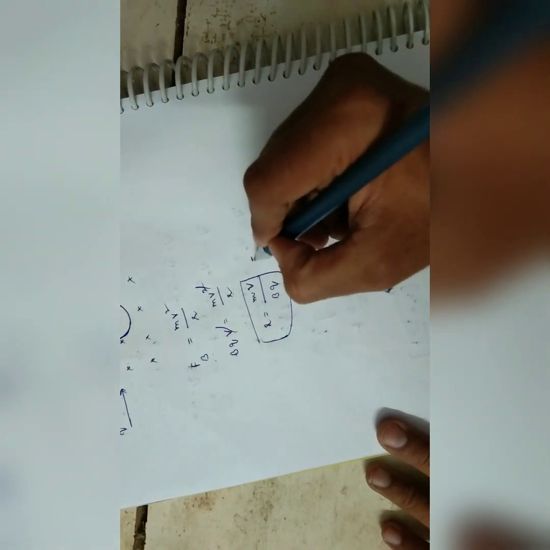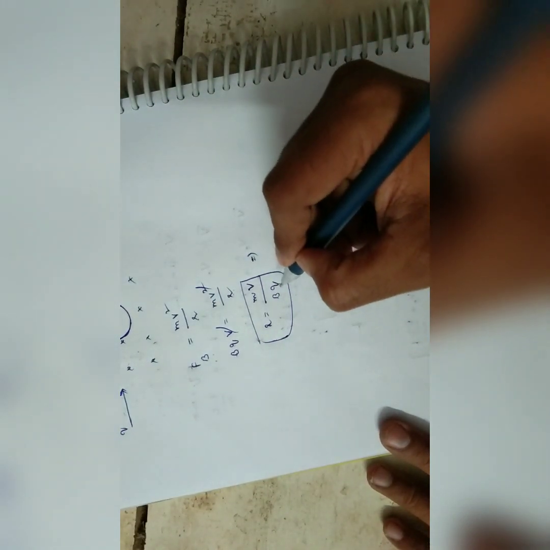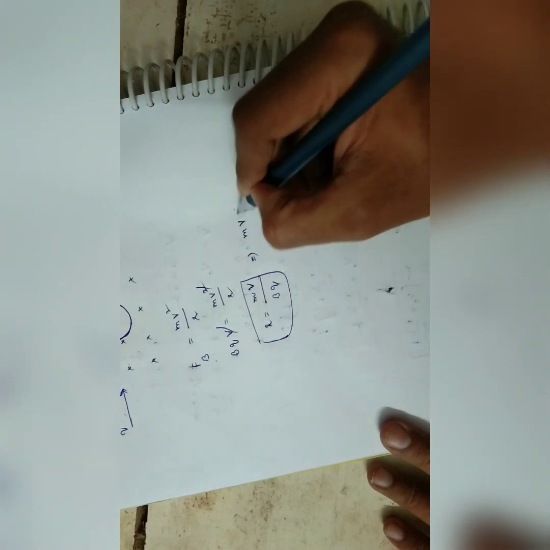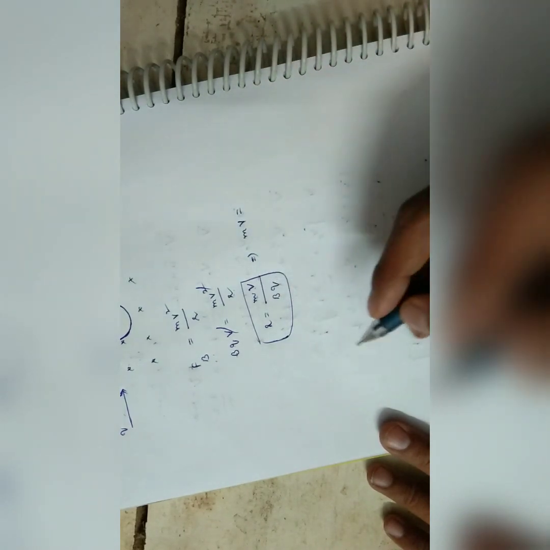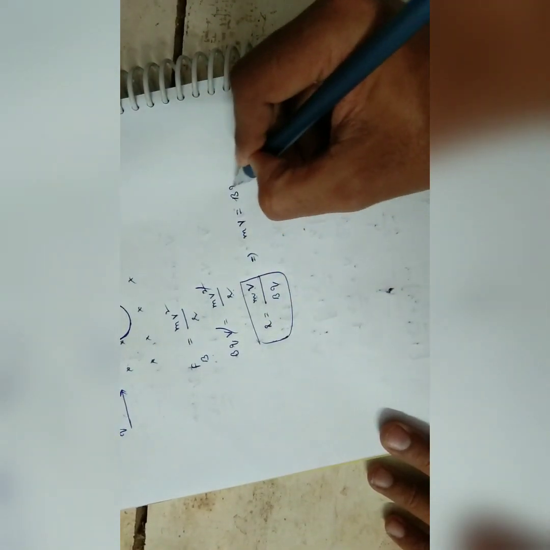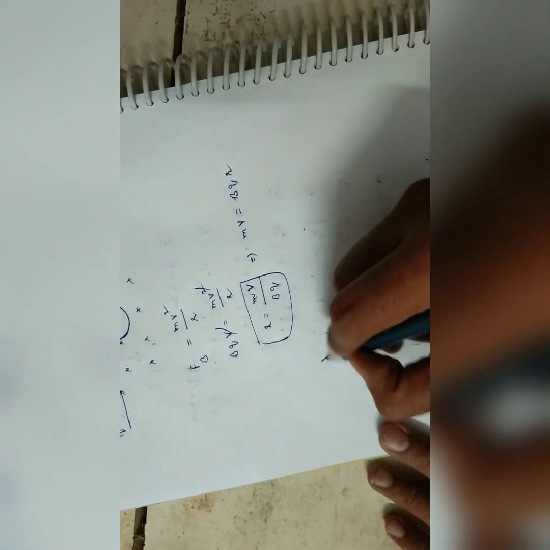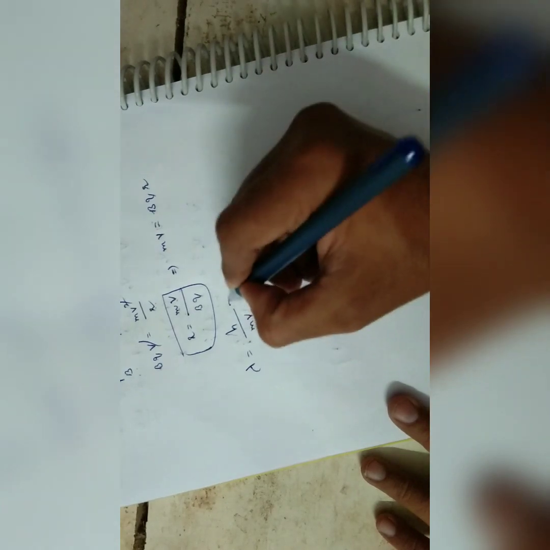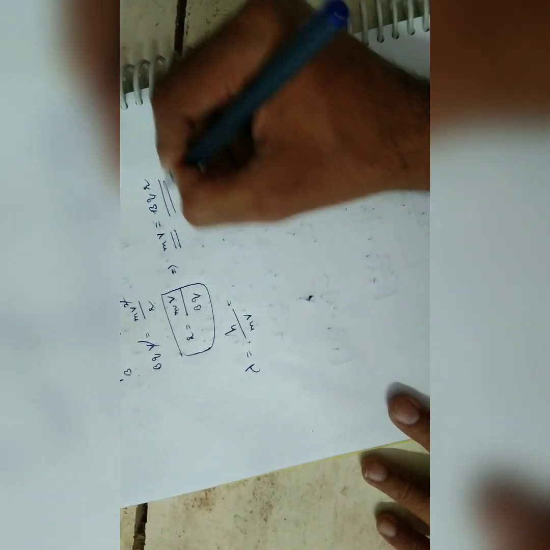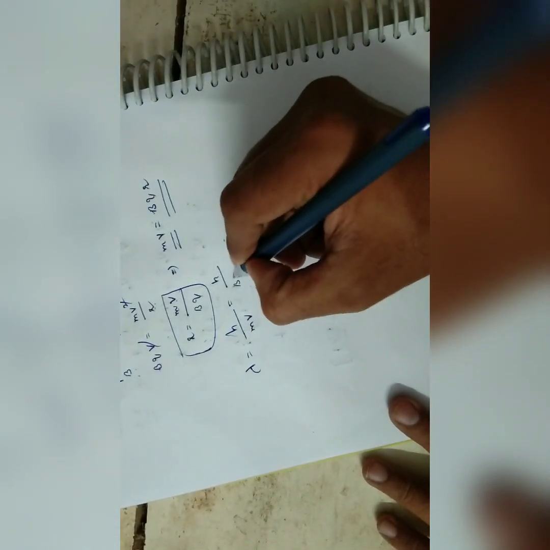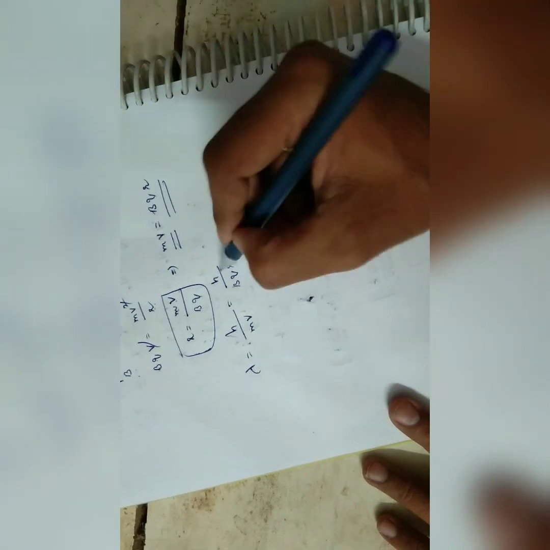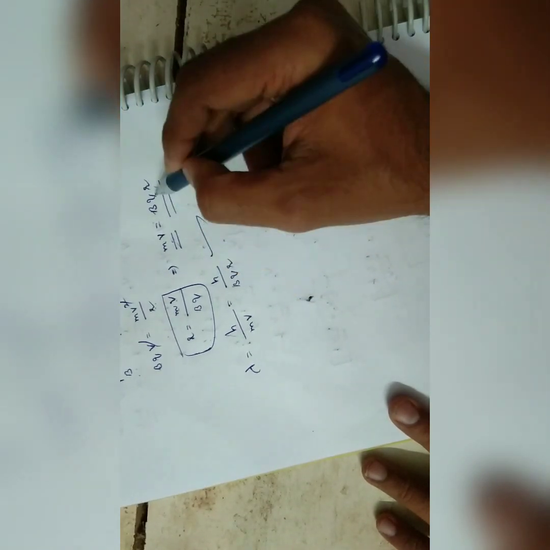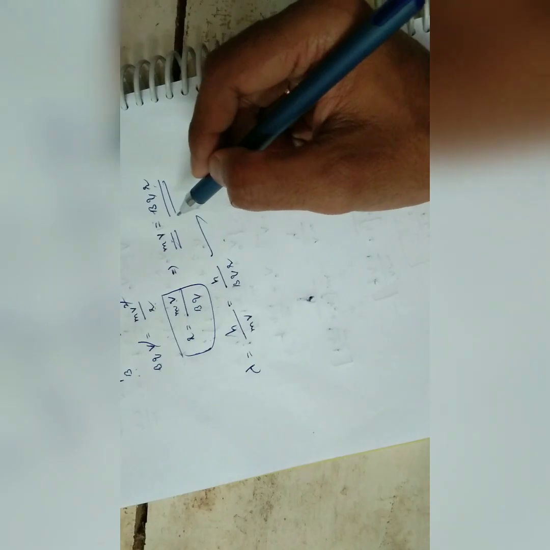Now with that, we take one more concept: mv is the momentum, mass into velocity. Momentum is equal to Bqr, by cross multiplication. The de Broglie wavelength, lambda, is equal to h by mv. Now mv is replaced with Bqr, so lambda is h by Bqr.